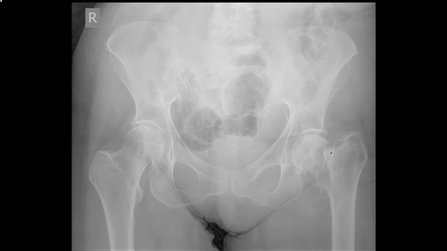So there is a clear fracture of the left neck of femur. The other problem here is that the femoral head looks slightly abnormal. If you compare to the right, as you can see here, the left femoral head is denser, in other words more sclerotic, than the right side. The right side is virtually normal.